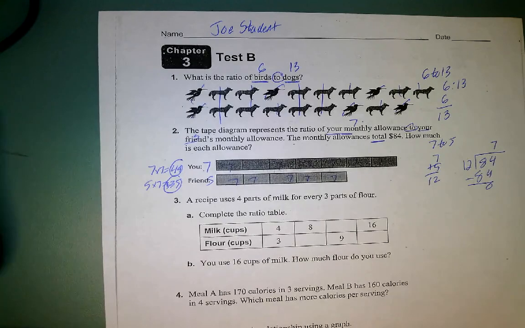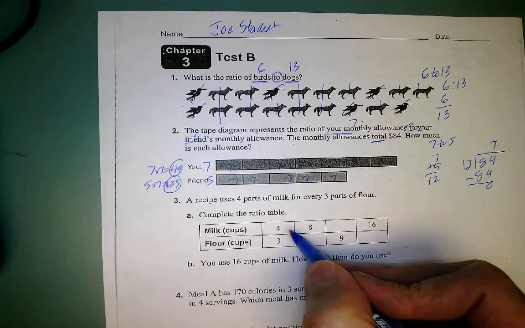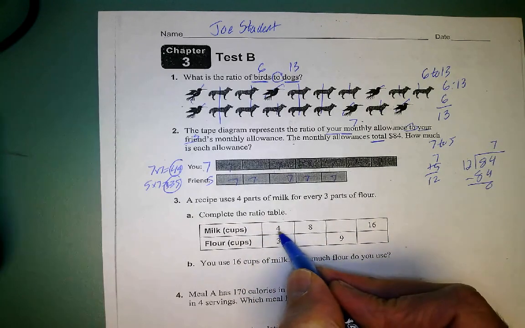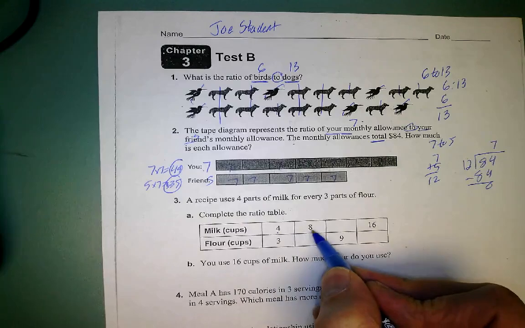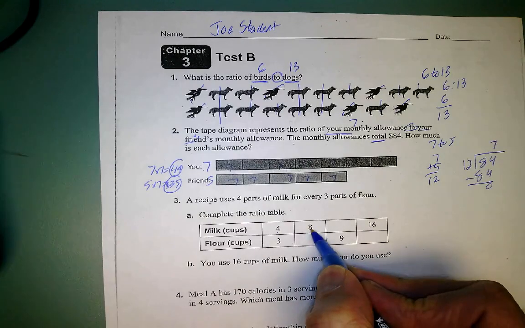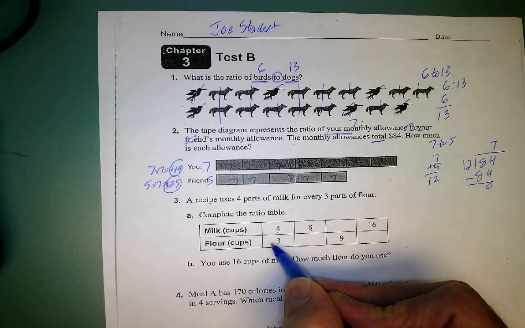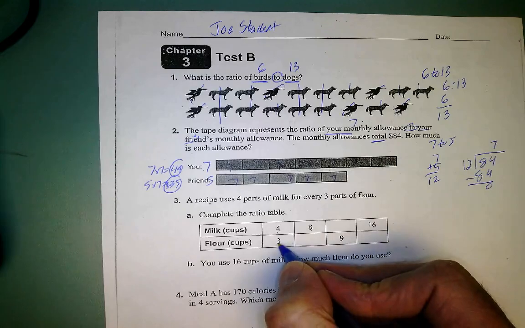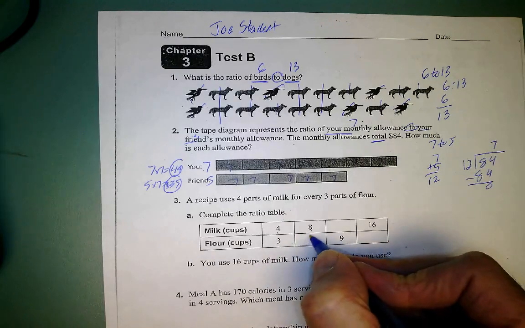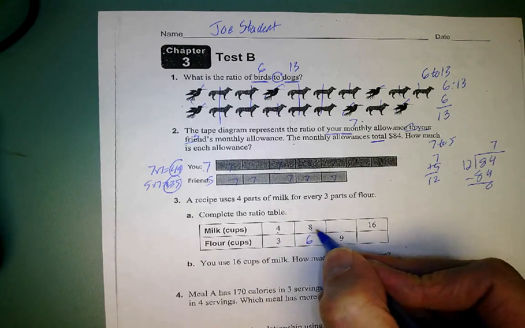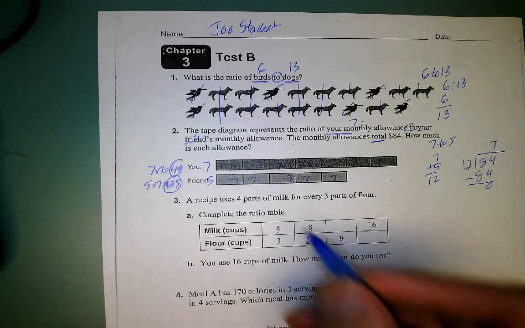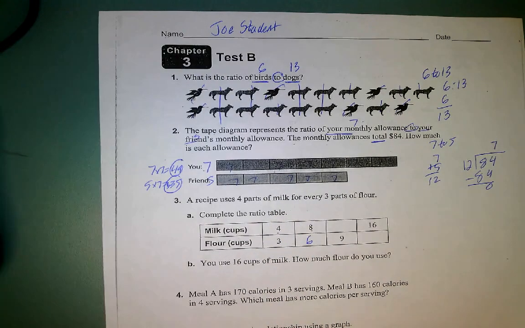Recipe uses 4 parts milk for every 3 parts flour. Complete the ratio table. And they have the milk to flour is 4 to 3. Now, if I go from 4 cups of milk to 8 cups of milk, I doubled it. I multiplied by 2. So I'm going to multiply the flour by 2 to keep the same ratio. 4 to 3 is the same as 8 to 6.